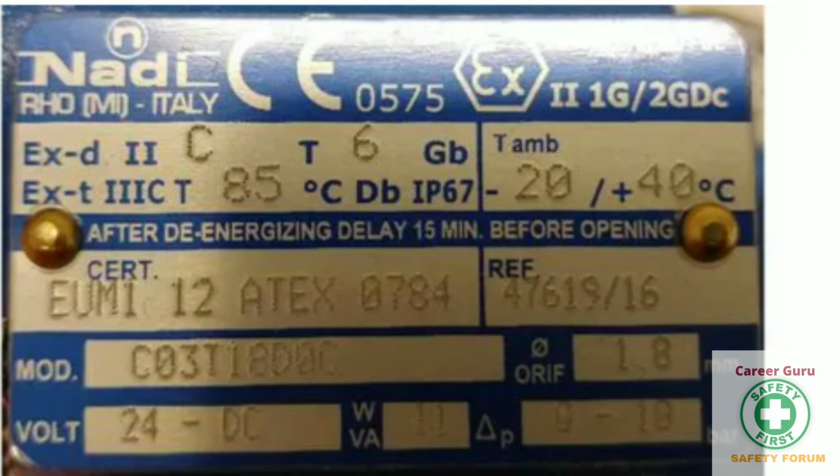So if 2C refers to gas, then 3C, which you can see on the figure or on the diagram or in the label, whatever, is for dust. So what is EXT? It is for dust tight enclosure. Like EXD was for flameproof enclosure, EXT is for dust tight enclosure. And again the temperature is mentioned as 85 degrees Celsius, which it can extend.